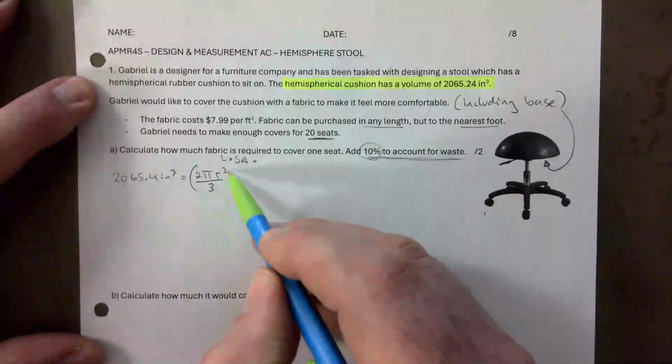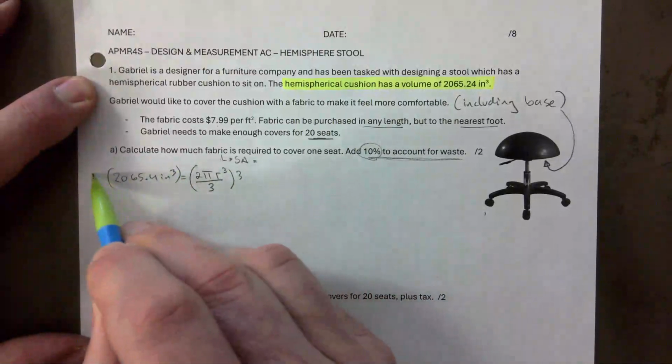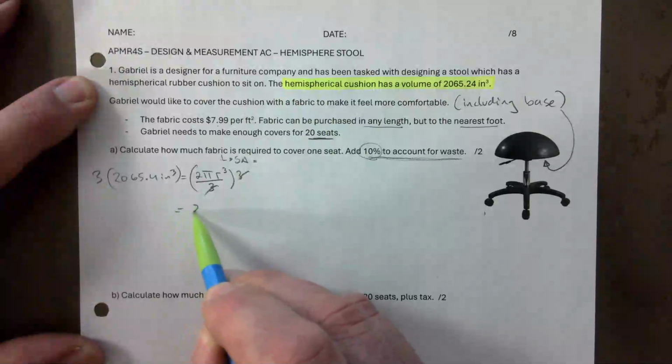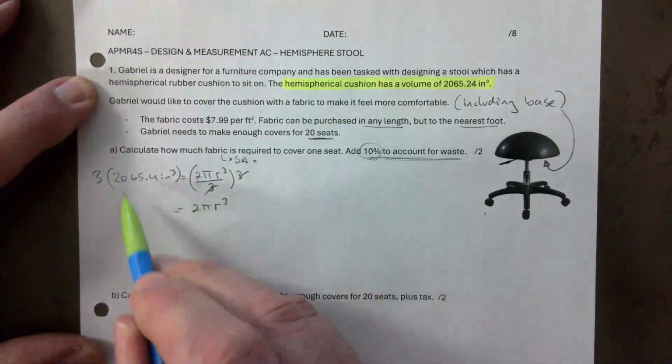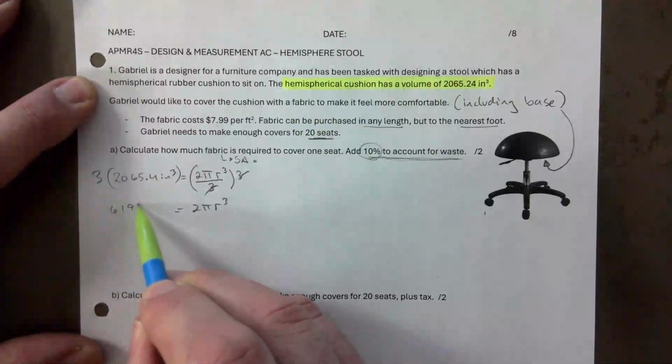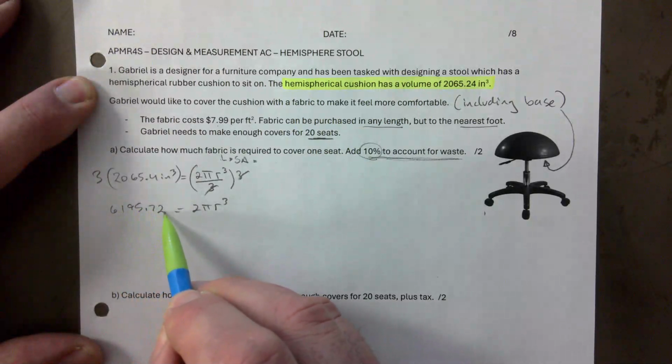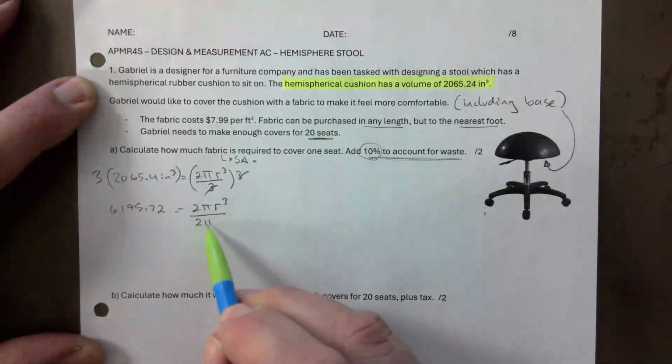So then you just go backwards. We go times 3, that cancels that, leaves you with 2 pi r cubed, and this gives you 6195.72. Then we divide both sides by 2 pi.